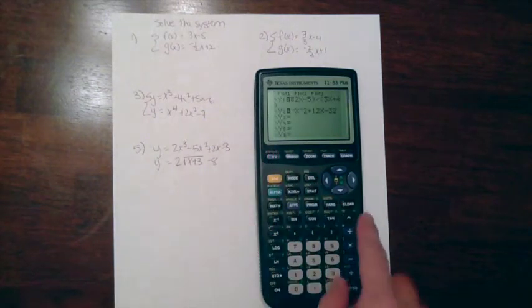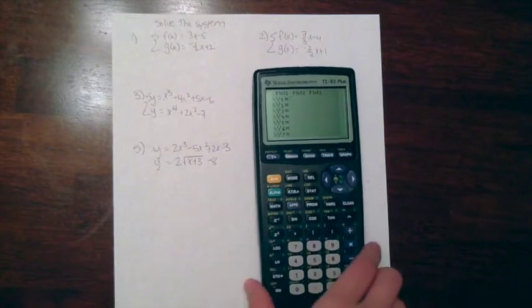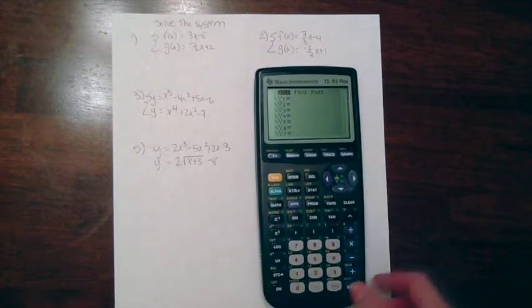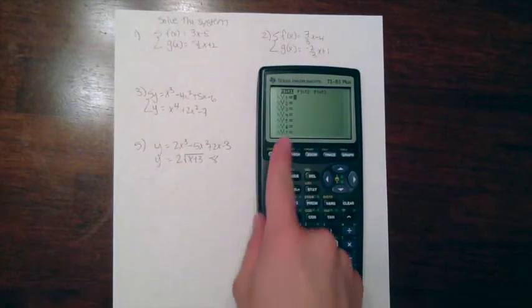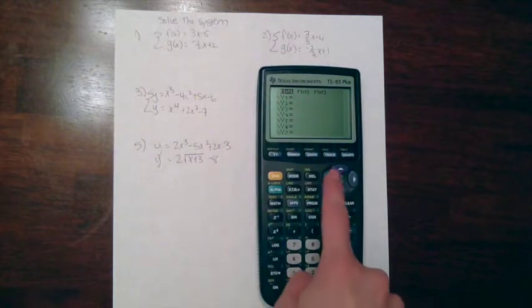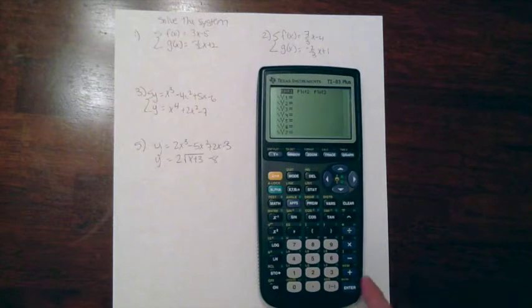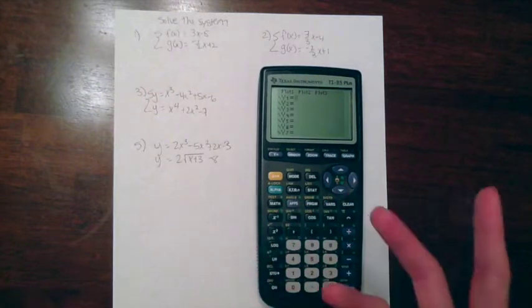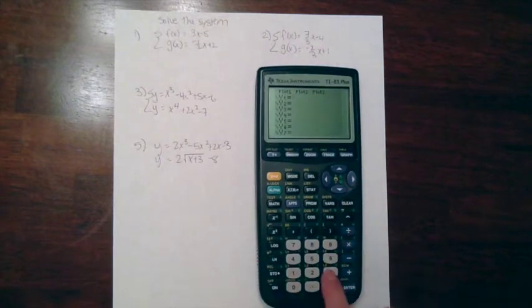So if I go into y equals, I'm going to clear out what I have here, as should you. Now if your calculator ever has one of these, called your stat plots, highlighted, it could potentially make it so that it doesn't graph properly, so you can go up and hit enter on it and it will deselect it.